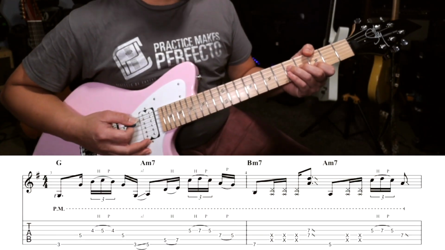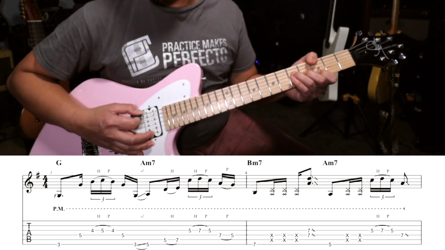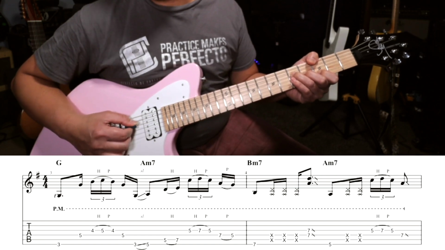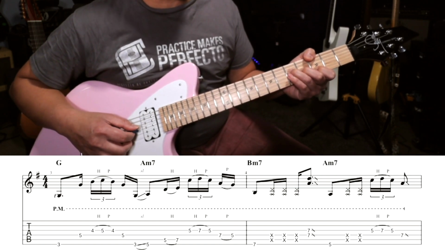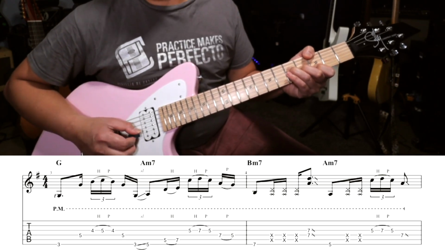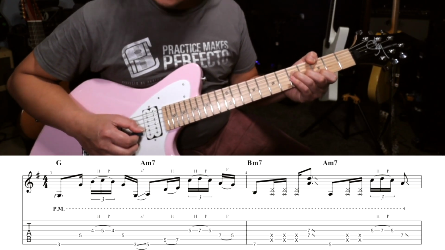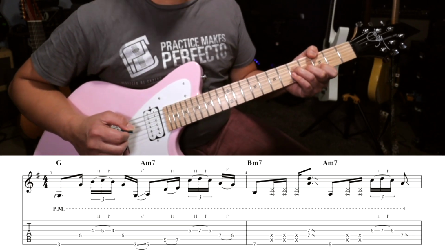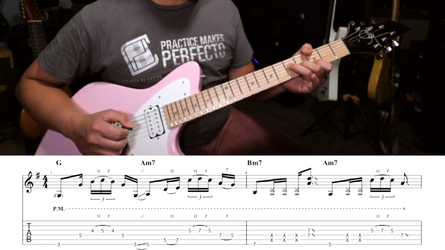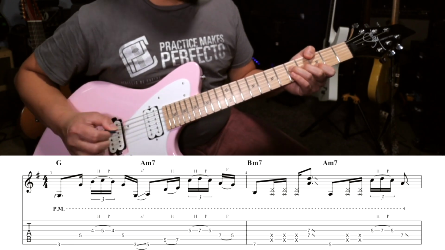Okay, for the G chord, thumb plays the 3rd fret G on the 6th string. Ring finger plays the 5th fret G on the 4th string. Second finger plays the 4th fret B on the 3rd string. And index finger plays the 3rd fret D on the 2nd string. We also have a quick hammer and pull on the 3rd string from the 4th to the 5th fret, and that will be taken care of by our pinky.